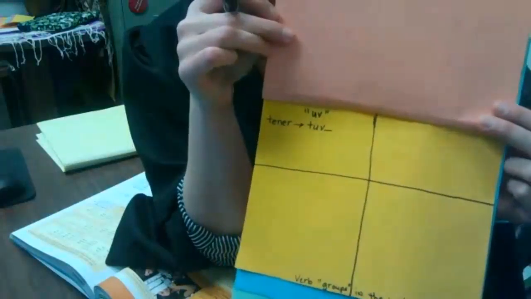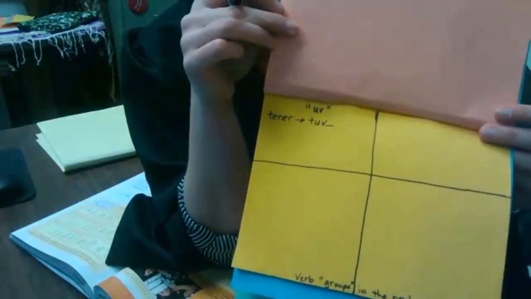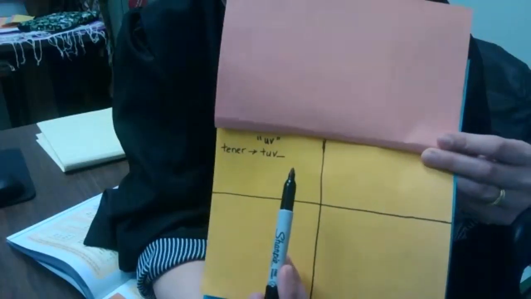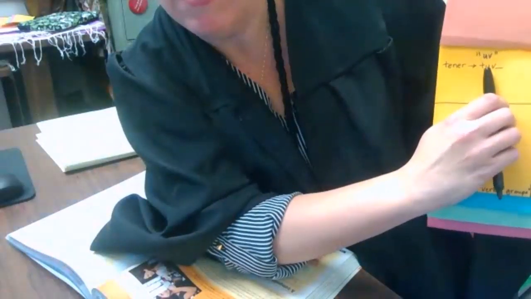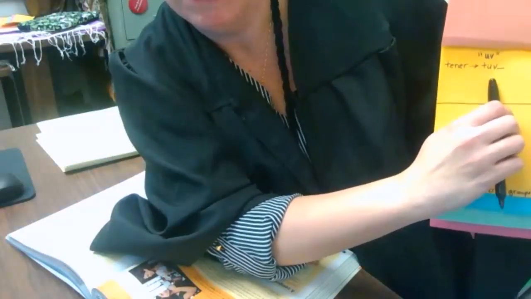So tener is going to go to T-U-V. That's your new stem. T-U-V. And you're going to put your preterite tense endings onto this new stem. Okay? And we're going to do another one. Let's do another one before I explain the endings.